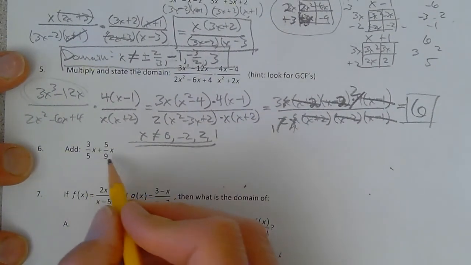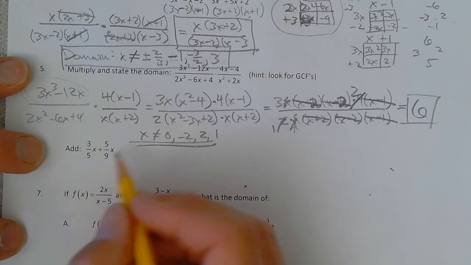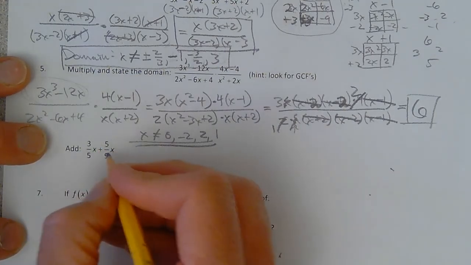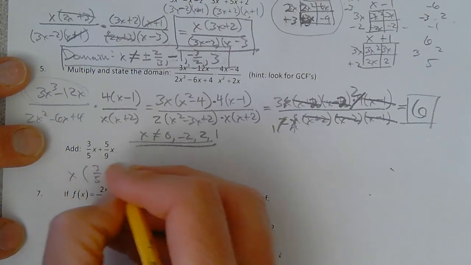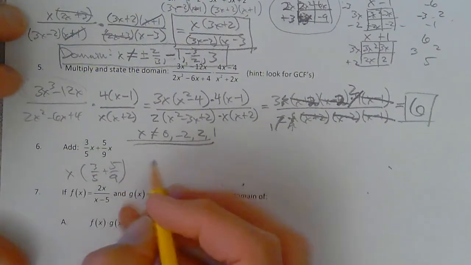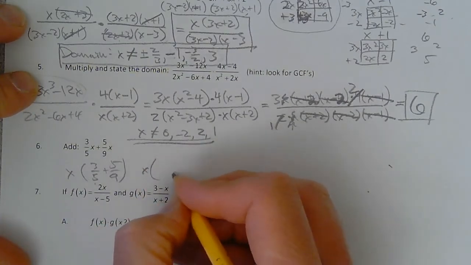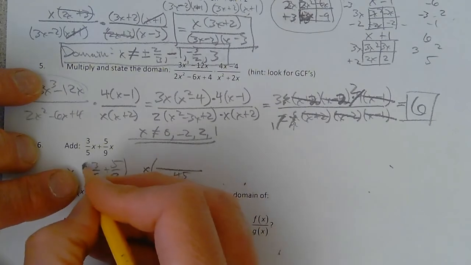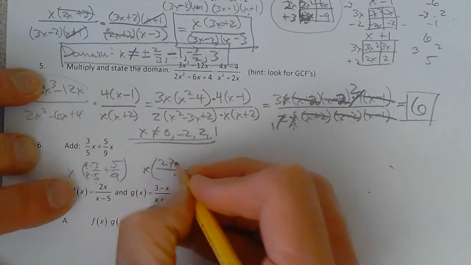All right, 3/5 x plus 5/9 x. Okay, well, if we take out a greatest common factor here, it's x times (3/5 plus 5/9), which we can do, has a common denominator of 45. And my numerator, this one I'd have to multiply by 9 over 9, that gives me a 27.